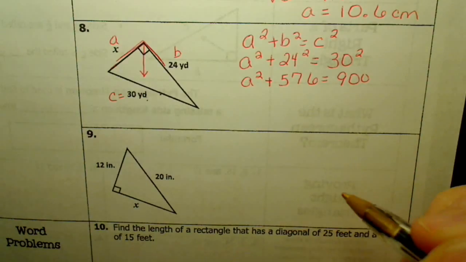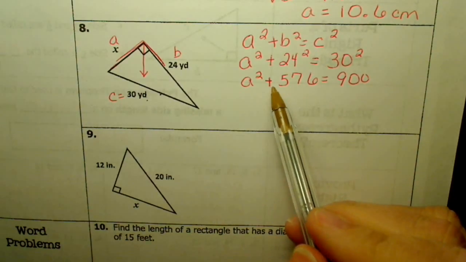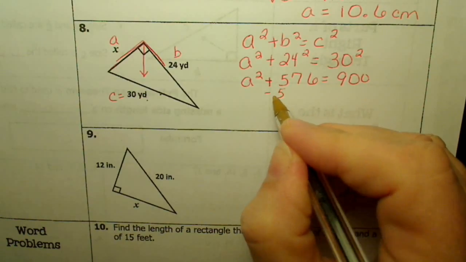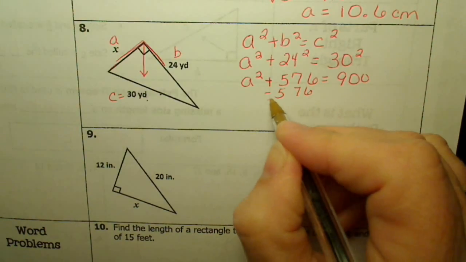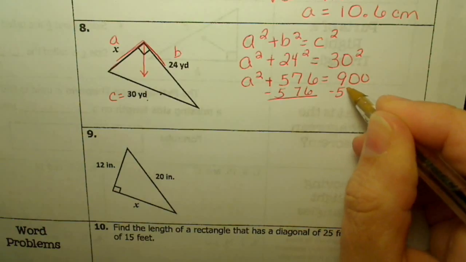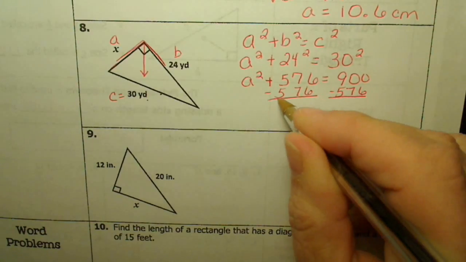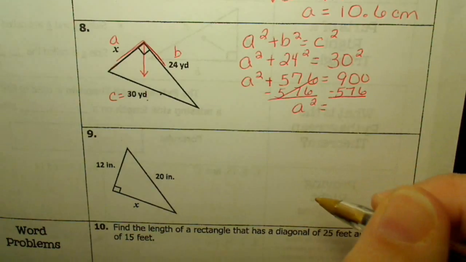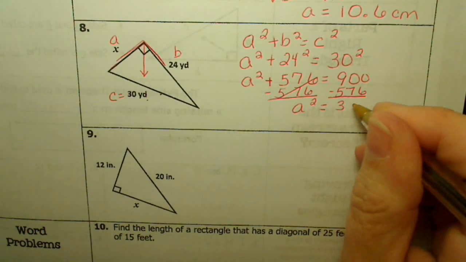Once again, this is pretty easy because these are all adding, and the opposite of adding is subtraction. So you're going to subtract 576 from both sides. And I do expect you to write down all of these steps every time.